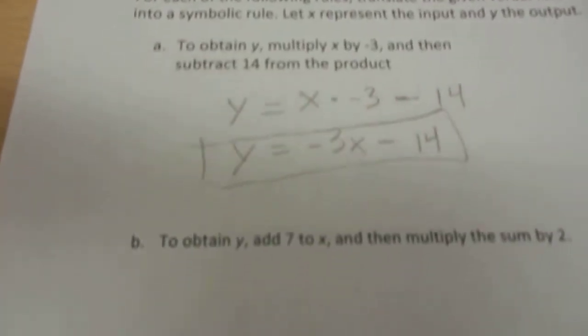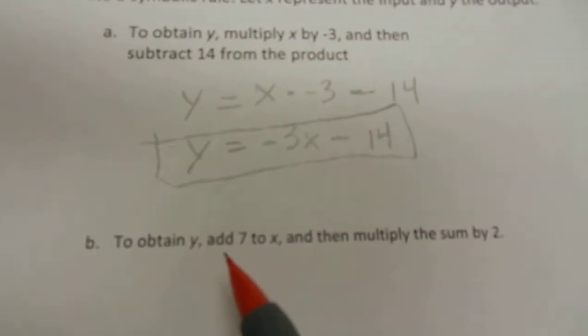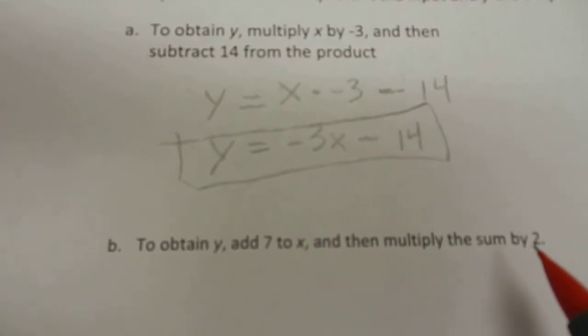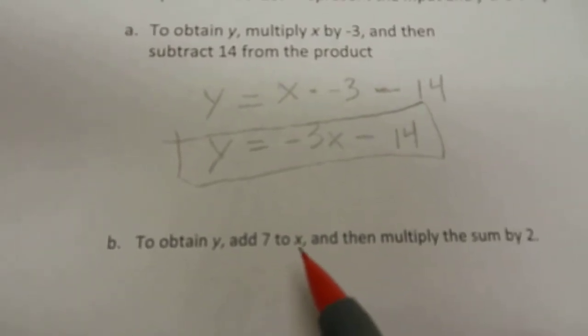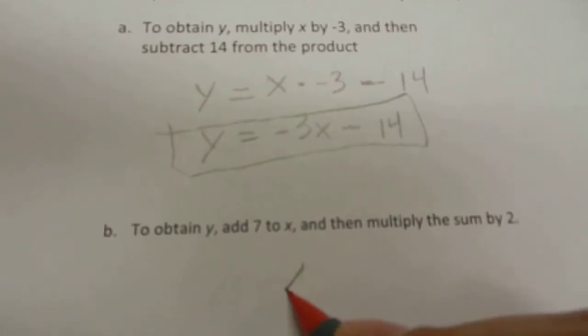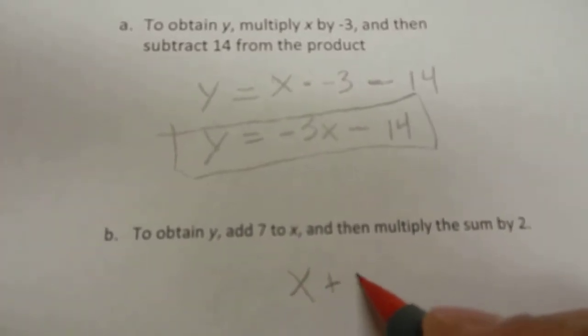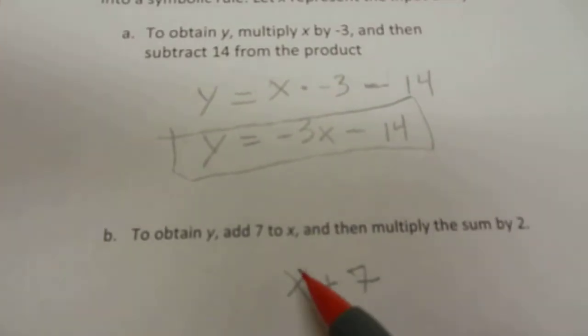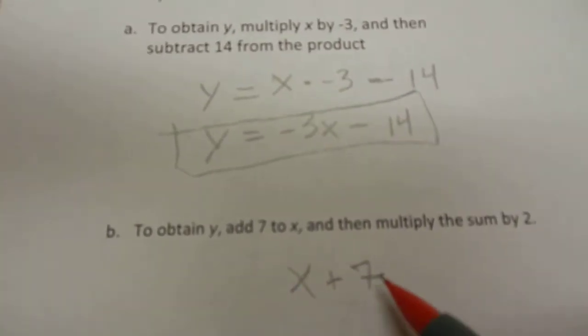Let's go to another one. To obtain y, add 7 to x and then multiply the sum by 2. So we're going to take x and add 7 to it. That looks like this. And then multiply the sum by 2. That means the entire sum, both pieces of this addition.